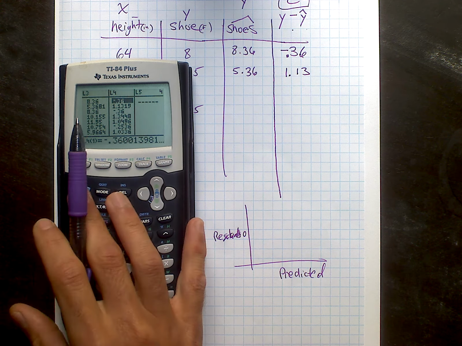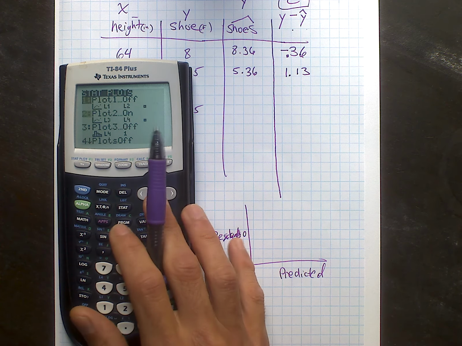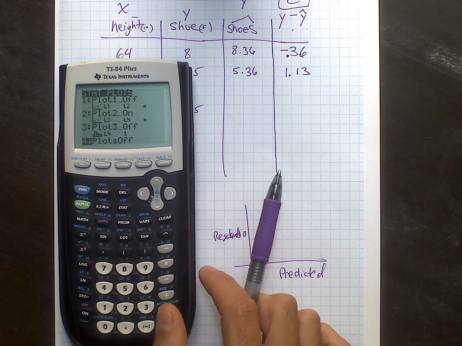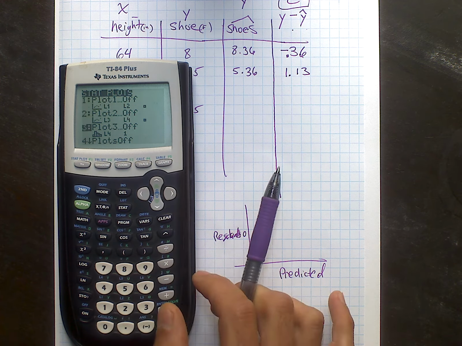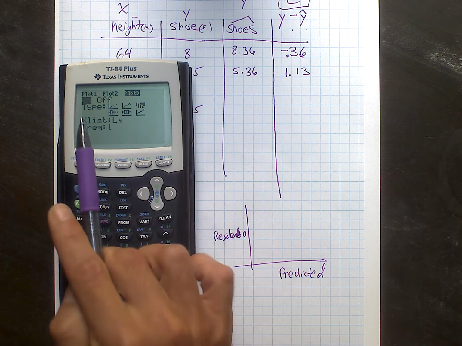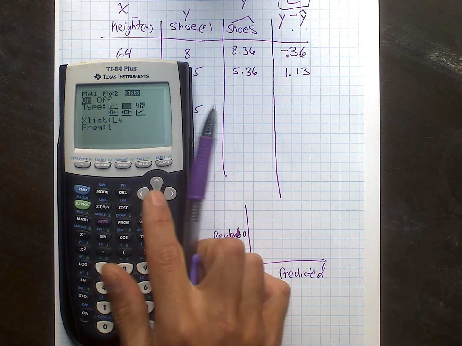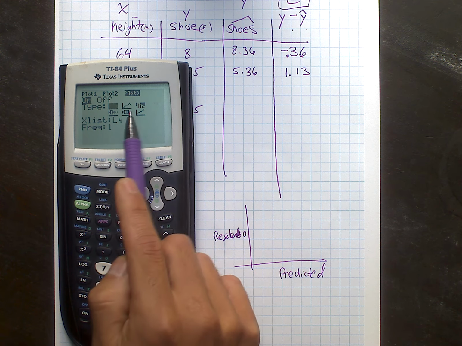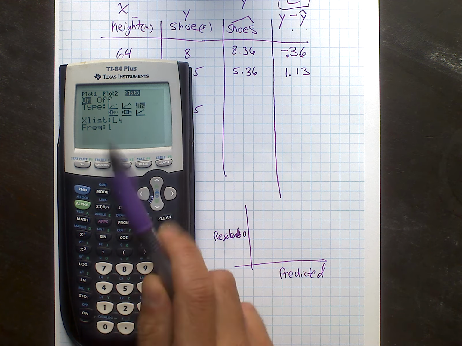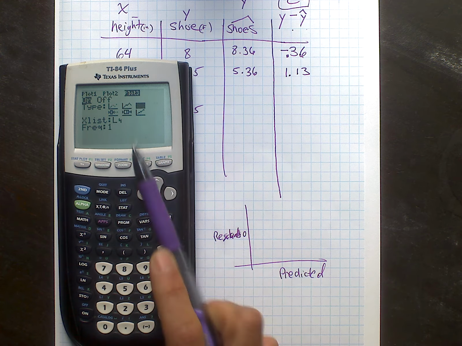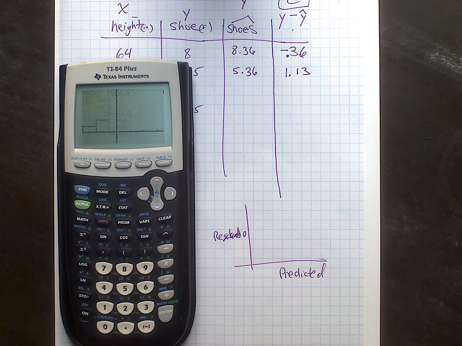So again, how do I get to there? It's a type of plot. Here's how you could turn all the plots off by doing that. Plot 4. So go to the plots. They're all off right now. I'm going to go to plot 3. I'm going to turn that one on. I'm going to choose not a scatter plot because that's for 2 variables. I only want to look at the residuals. So that's the histogram. The residuals I put under L4. Zoom 9 again. And I can describe the distribution of the residuals and use that to determine how useful the model was to begin with.